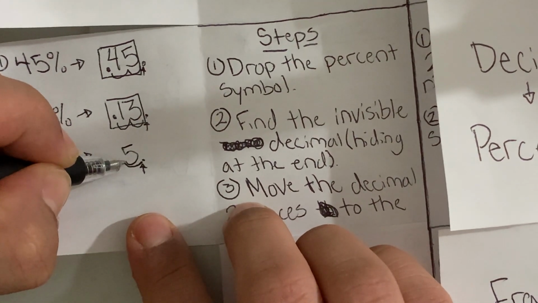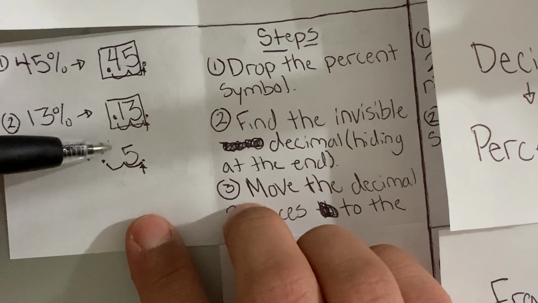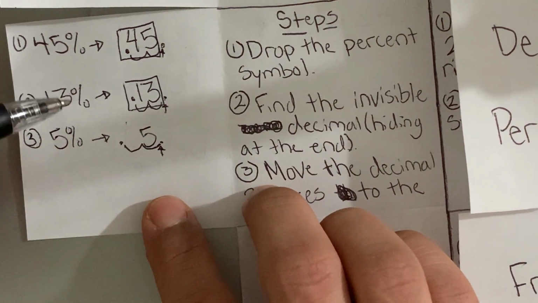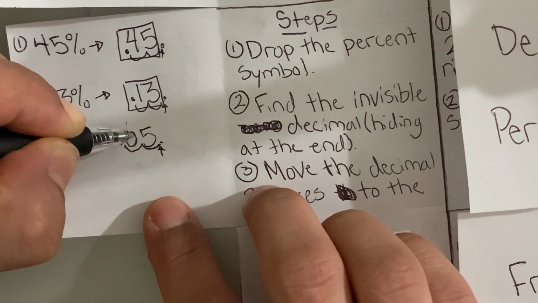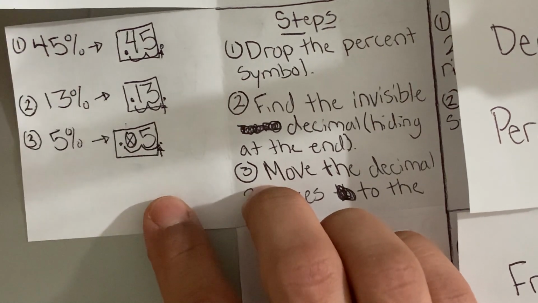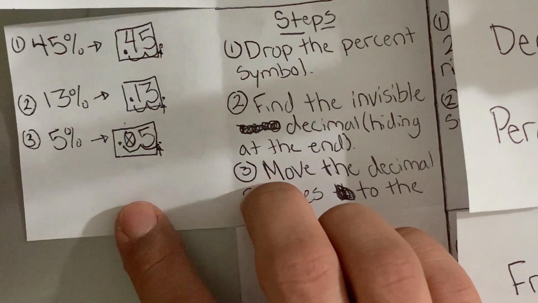So I'm going to move it 1 and 2. But there's a missing number here. What is that missing number? If you said an invisible 0, you're correct. So this decimal is going to be 0.05. You see the difference? I'll show you guys one more.